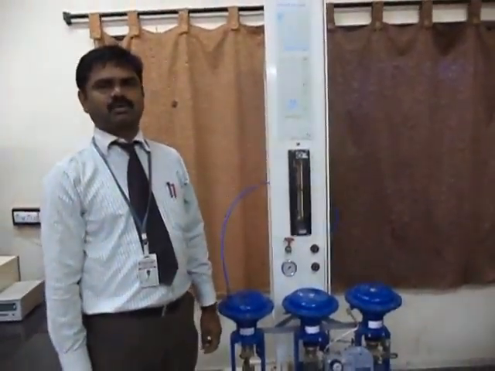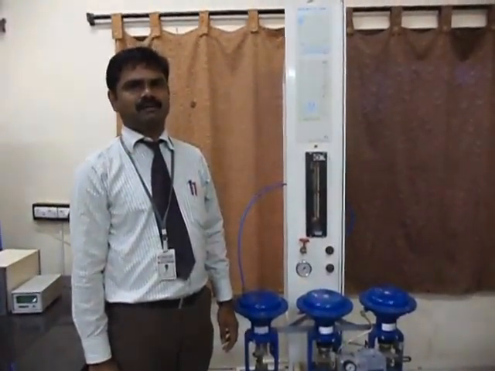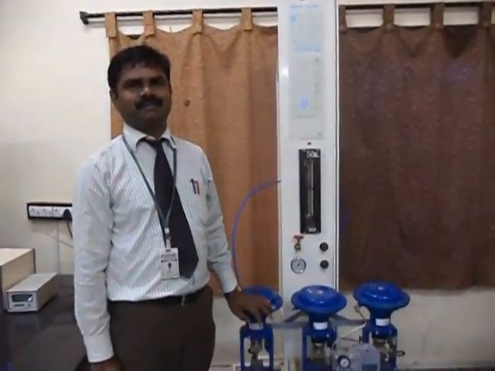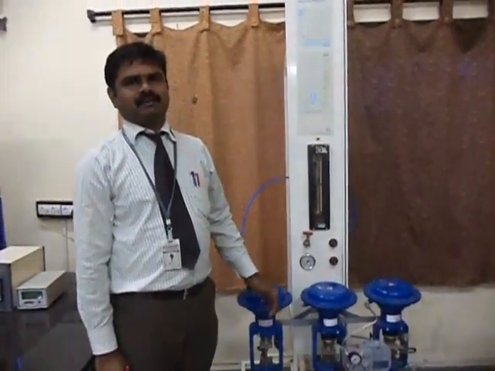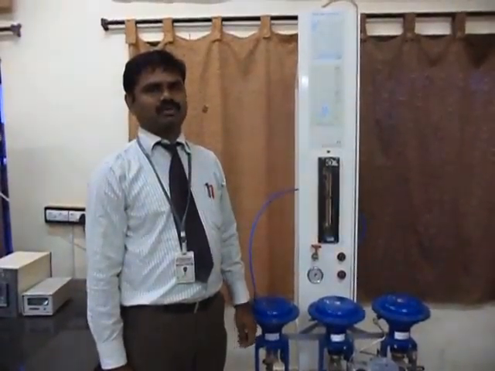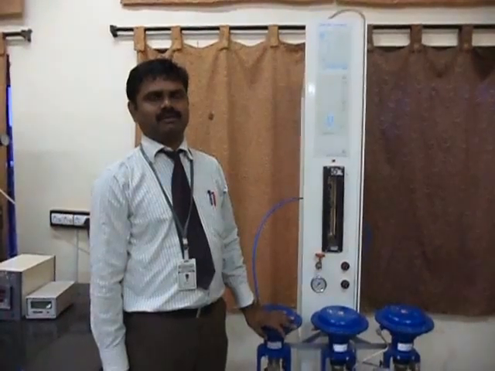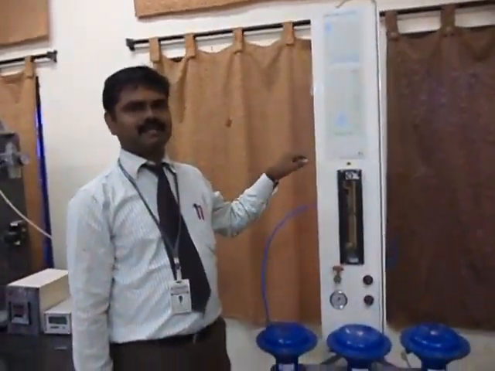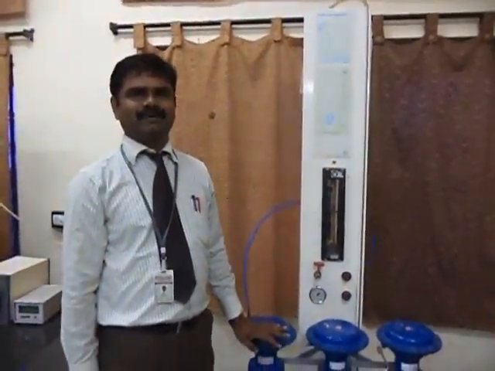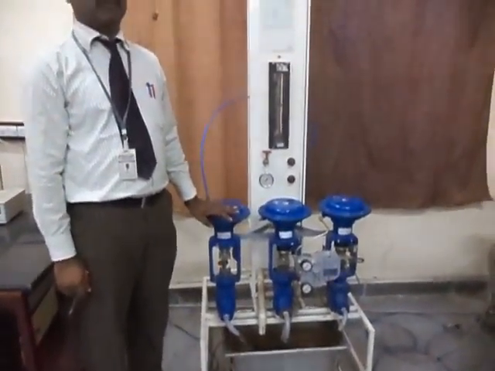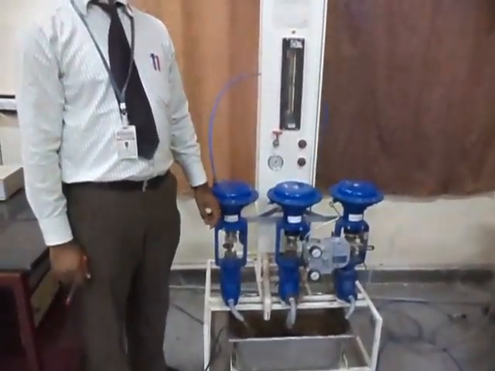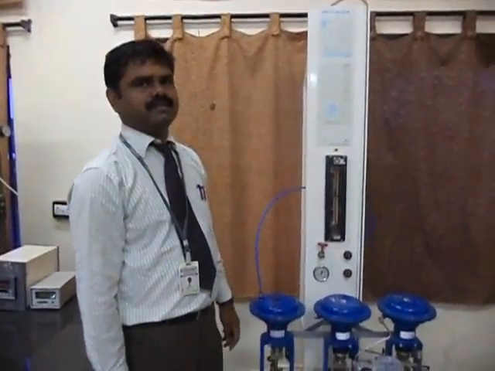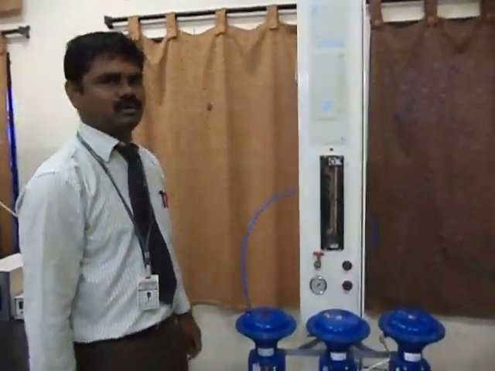The installed characteristics show a different flow rate based on the pipeline connection. Since the control valve is installed in the pipeline, the pressure difference will influence the characteristics of the control valve, so the flow rate will be different compared to the inherent characteristics. Inherent characteristics are based on the design of the control valve, and the flow rate depends entirely on the control valve alone. The installed characteristics depend upon the pressure difference in the pipeline. So first we shall see the inherent characteristics of the control valve.